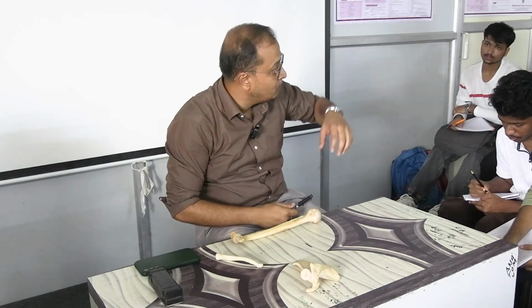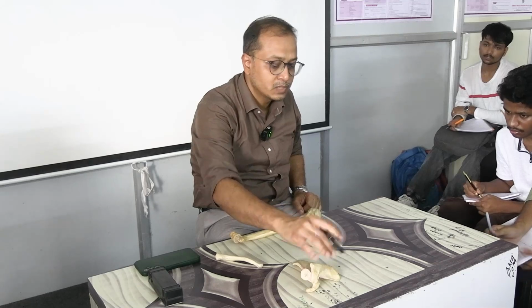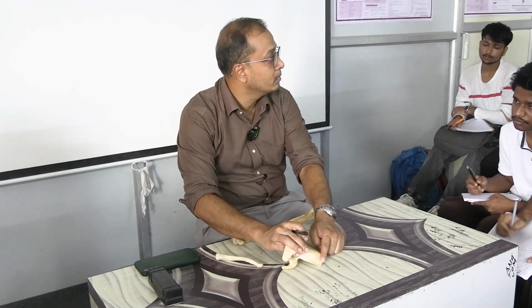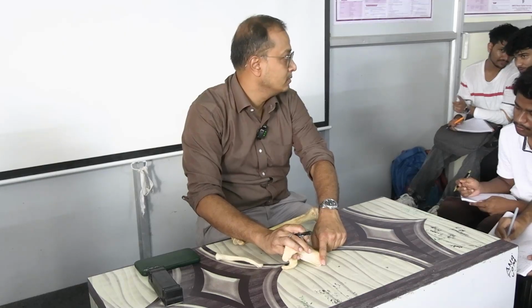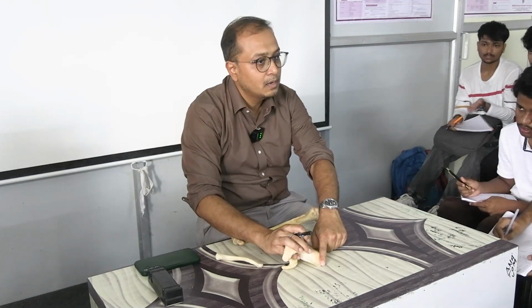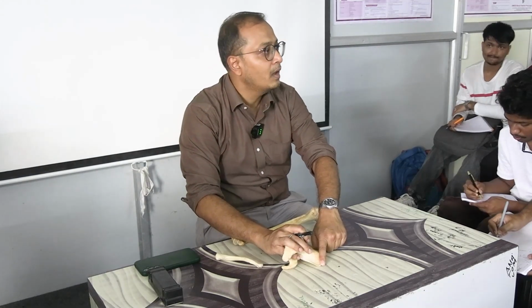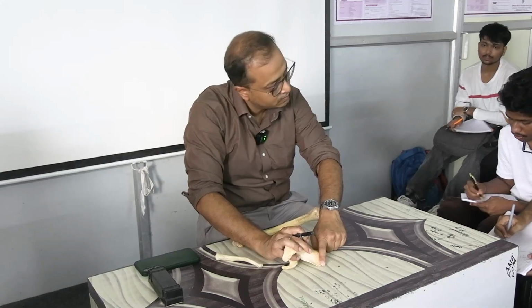That means it's elevating the scapulae, elevator, levator scapulae. Where? In the upper part. Which border? Medial border. So, we identify the border. I place my finger here. We call it levator scapulae, elevating the scapula.